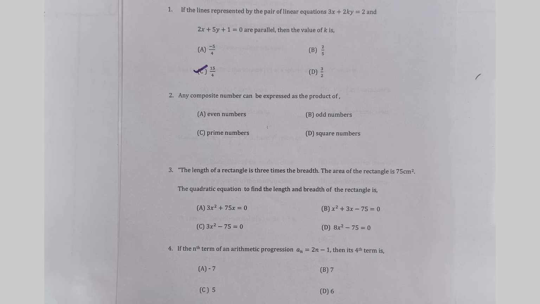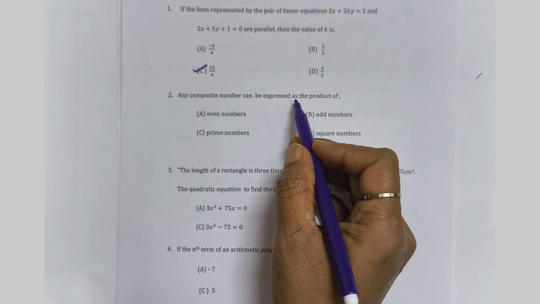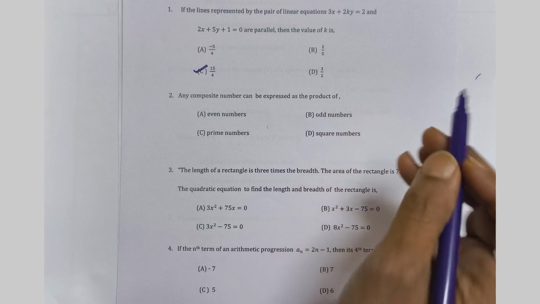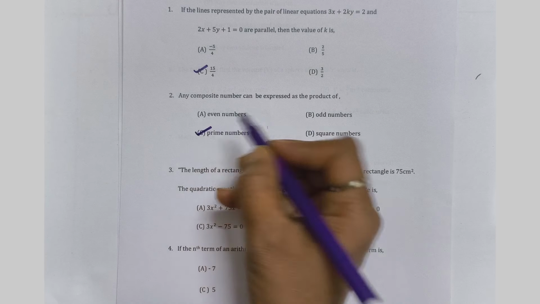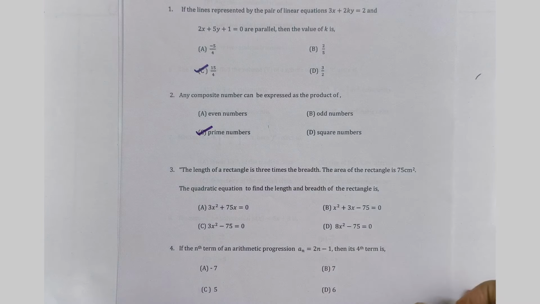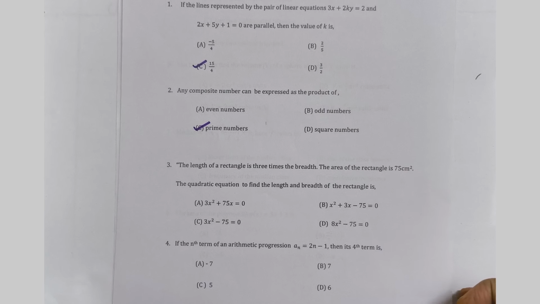Now second question, see, any composite number can be expressed as the product of which numbers? Prime numbers. Any number we can express as the product of prime numbers is the answer.